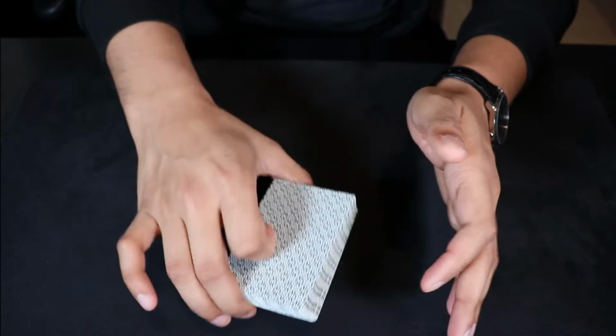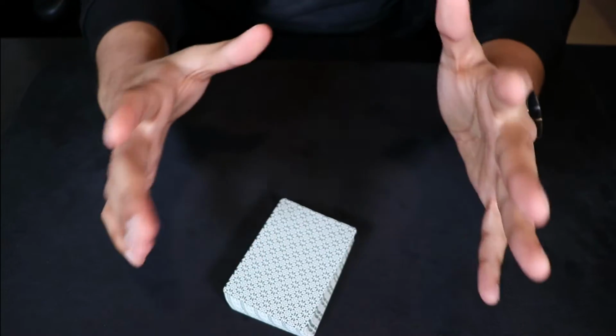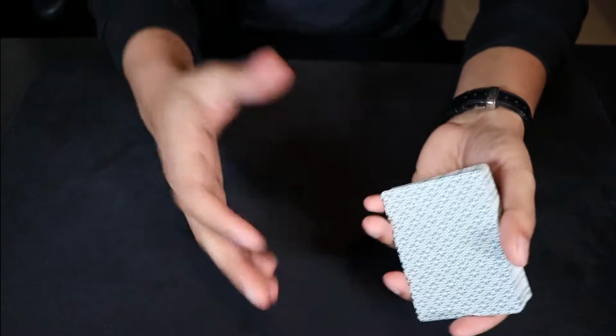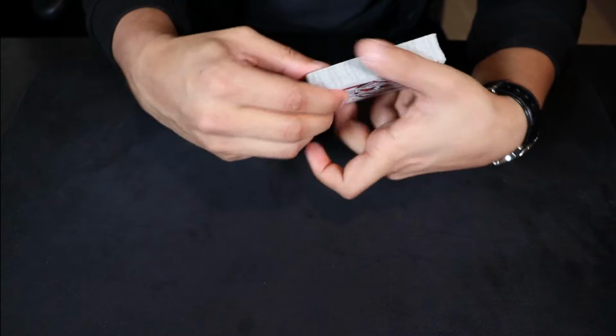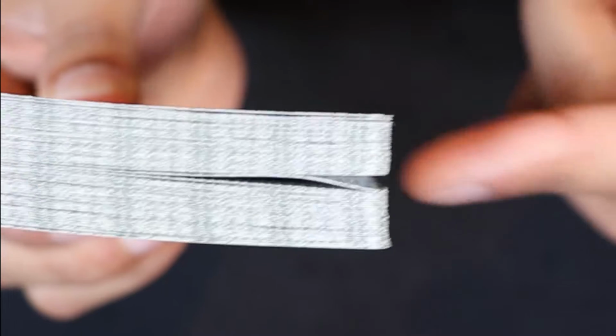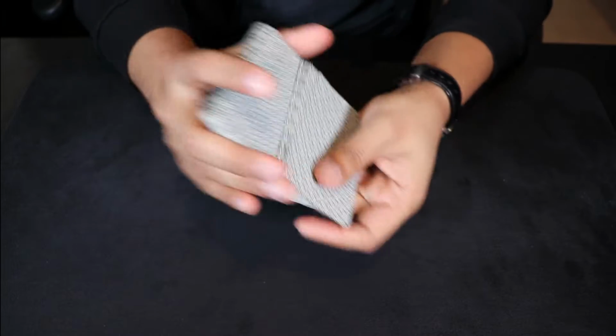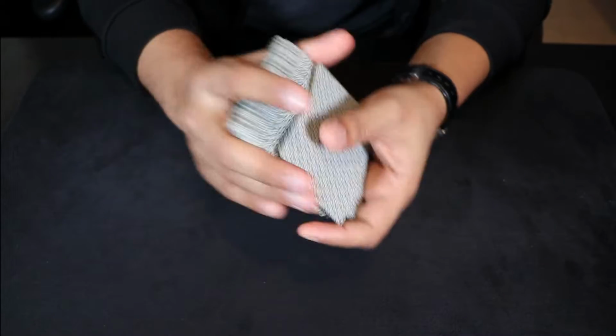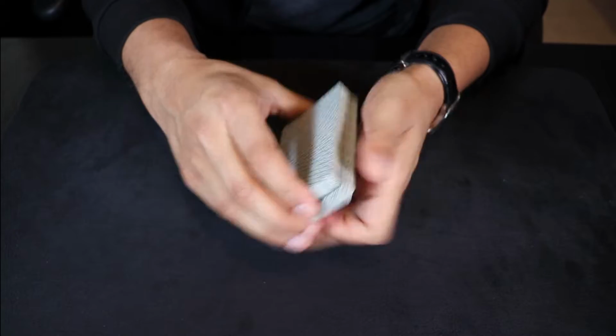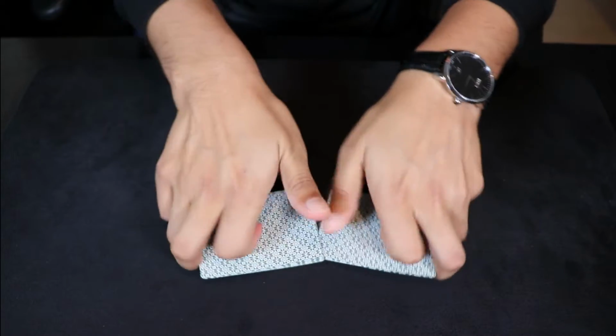And from here, I can literally just give it to the spectator and let them shuffle up the deck. And now you may be thinking, while they shuffle up the deck, they might see that crimp in the deck right here. But trust me, 99 out of 100 times, they will not notice it at all. So you allow them to shuffle the deck as much as they'd like. If they want to give it this kind of shuffle, if they want to give it this kind of shuffle.